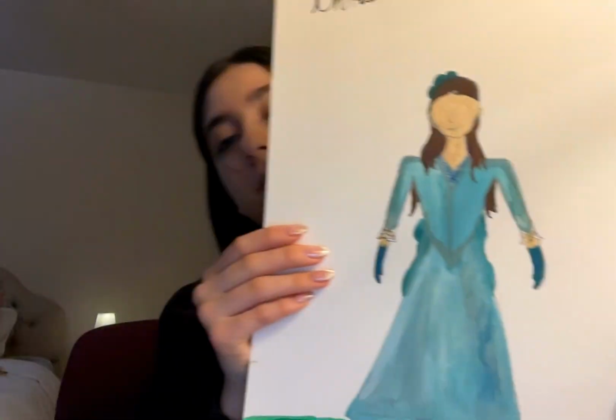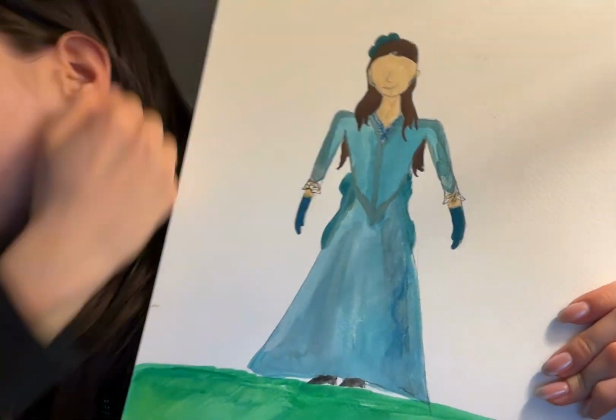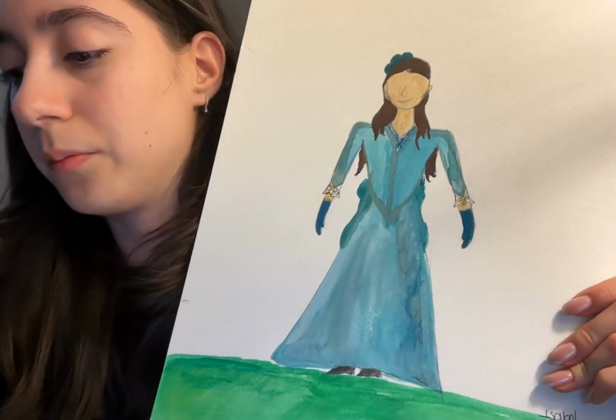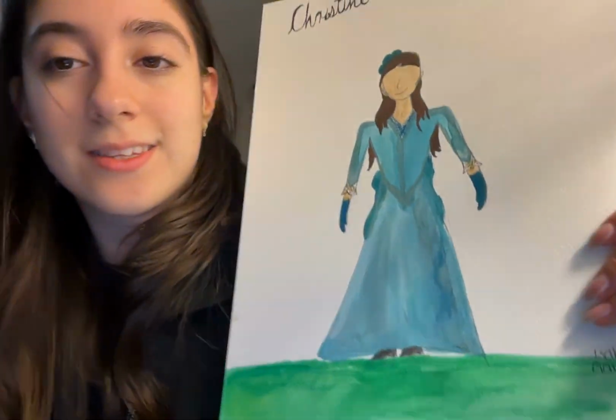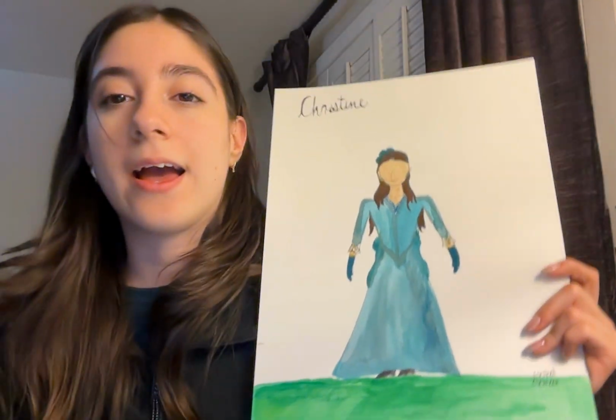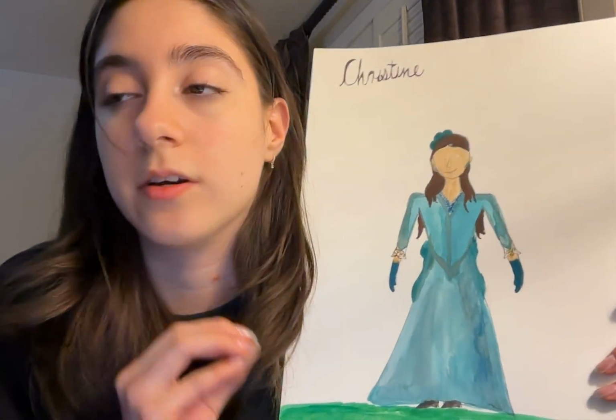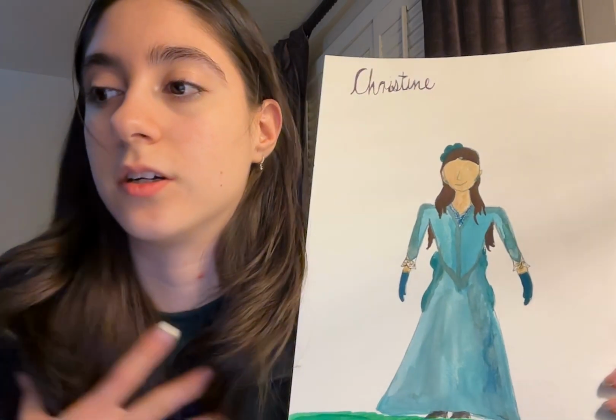And my favorite, Christine. This is Miss Christine. So I decided to change it up a bit because since it is the party, I changed it from my original idea of giving her a uniform.